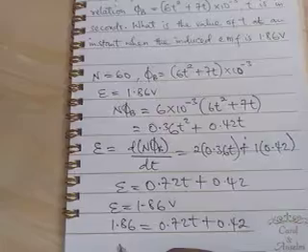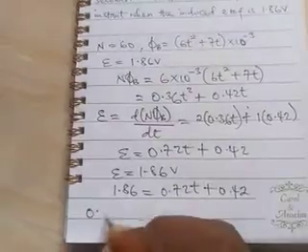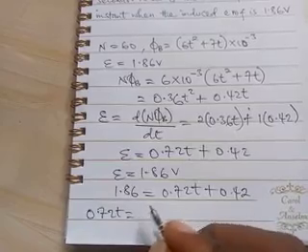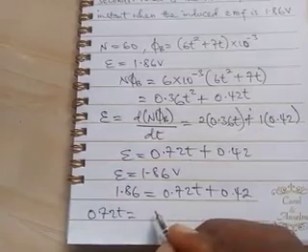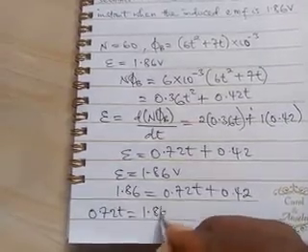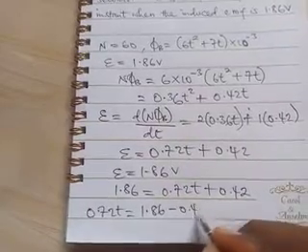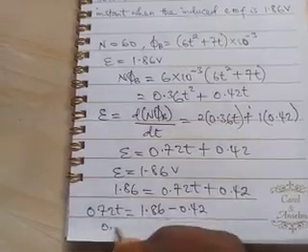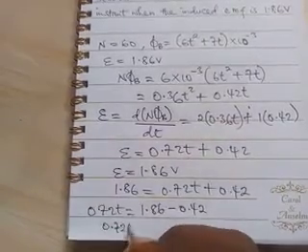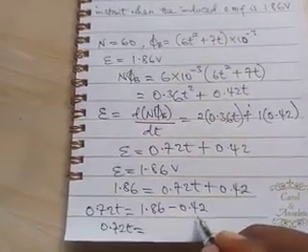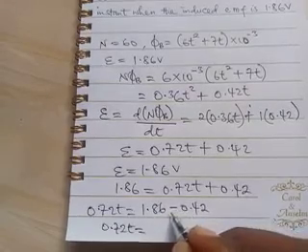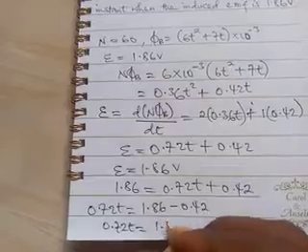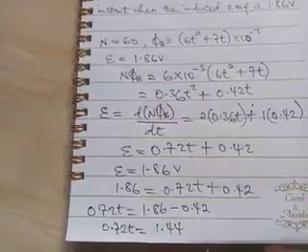We take it to this side: 0.72 t is equal to 1.86 minus 0.42, which gives about 1.44.